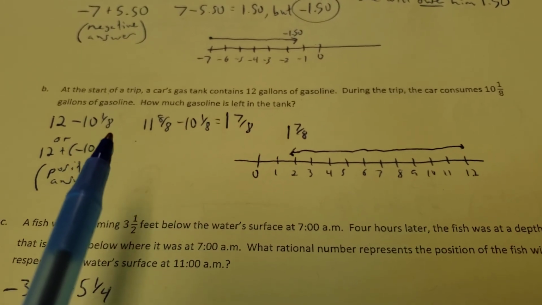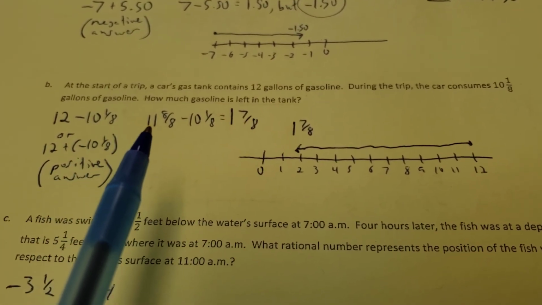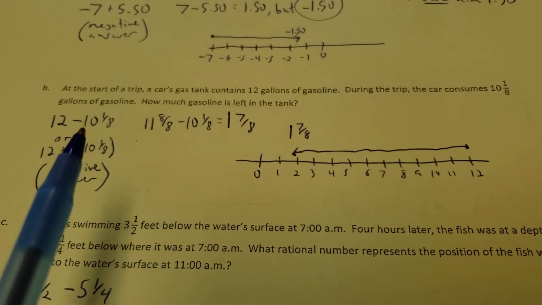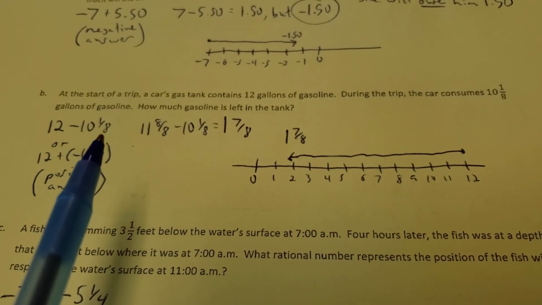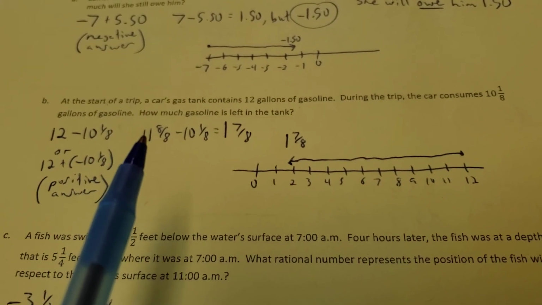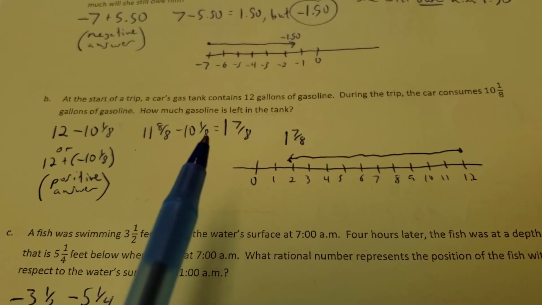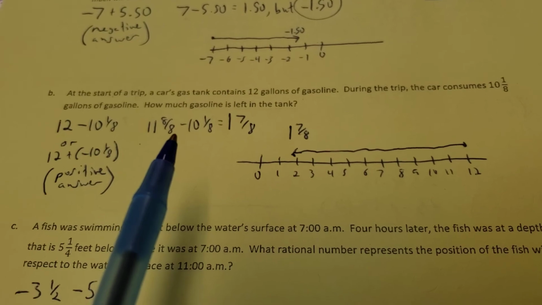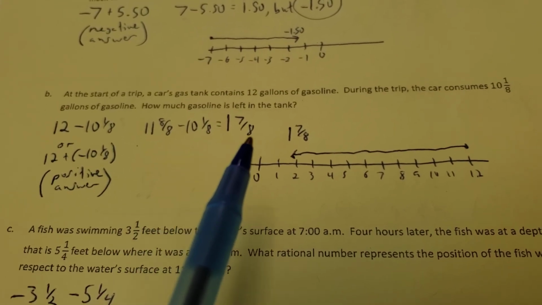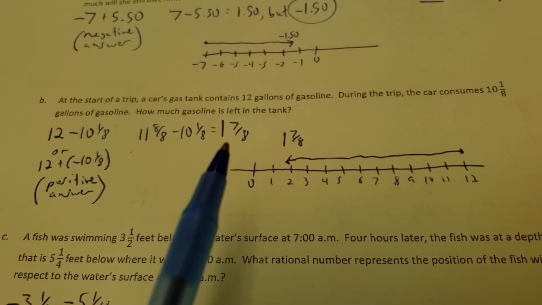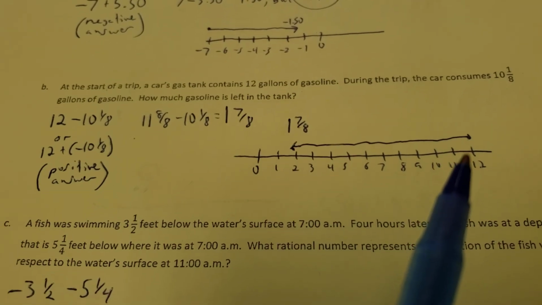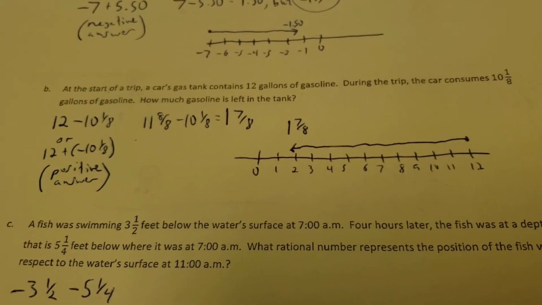And in this scenario, I got to borrow again because there's no fraction trying to take away 1/8. So I create a fraction. Borrow from the 12, make it an 11. The one I created was 8/8. I chose 8 for denominator because that already had an 8 for denominator. So 8/8 minus 1/8 gives you 7/8. 11 minus 10 is 1. You have 1 and 7/8 left. We have a number line there that can demonstrate and prove that as well.